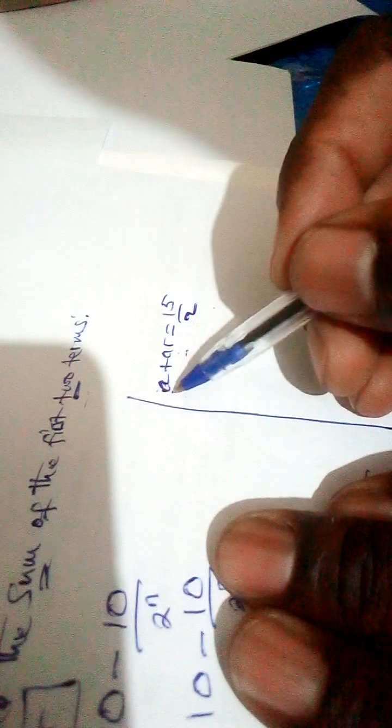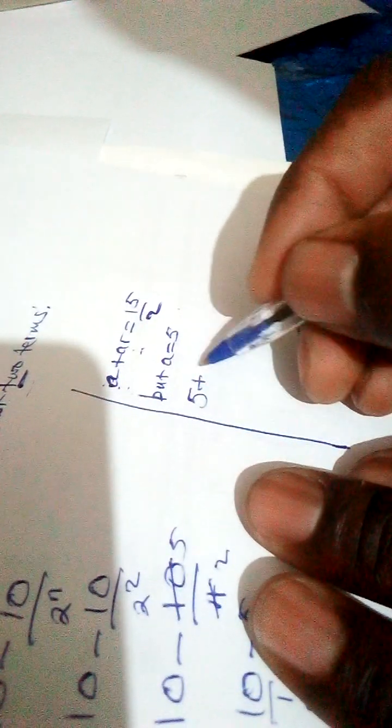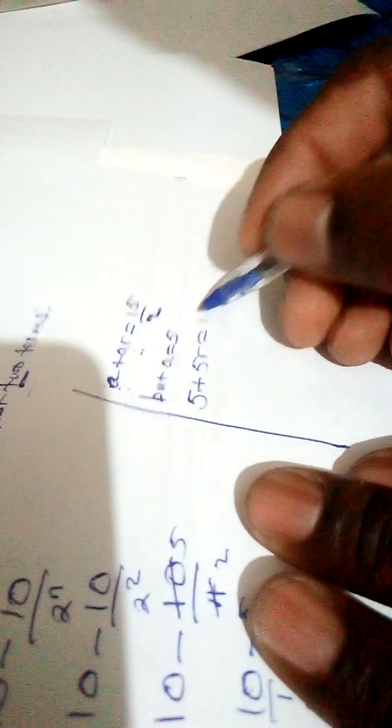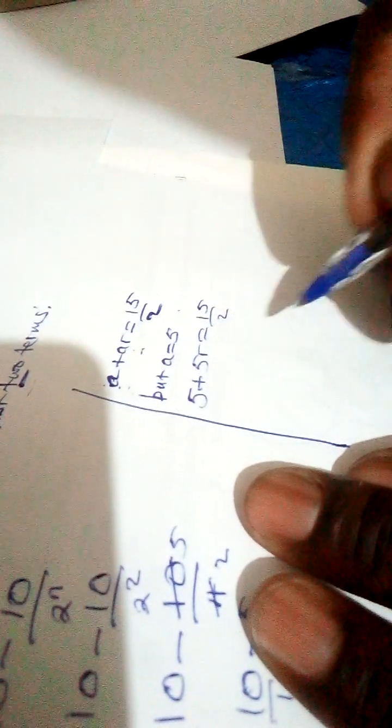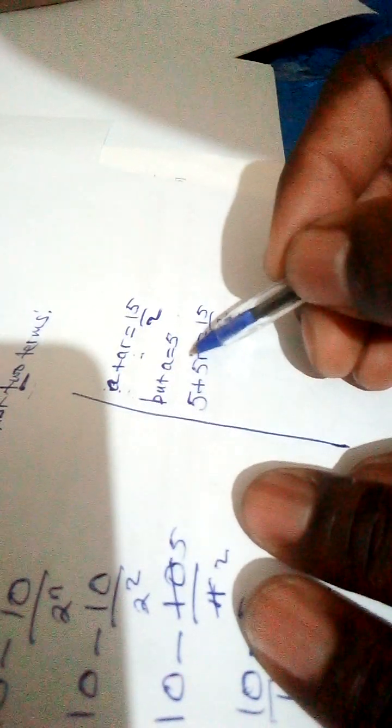But we know what A is. We've already found A, and A is 5. You've seen? It's just right here. So where there is A in this formula, you simply put your 5. So we say 5 plus 5r gives us 15 halves. Now remember, the idea is that you just want to find the r.